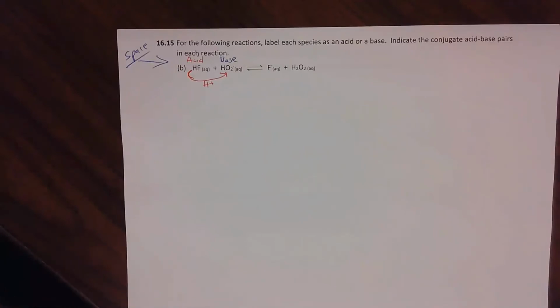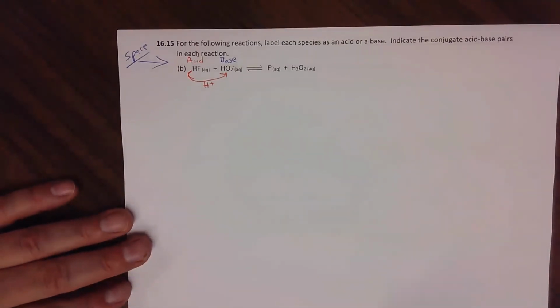Well, let me ask you this. Can you identify any acid-base conjugate pairs? Let me go one step further. What's the difference between an acid and a base in an acid-base conjugate pair? What is the difference between the acid and the base in an acid-base conjugate pair? The acid has another hydrogen. Yeah, H plus. The acid has one more H plus than the base does.